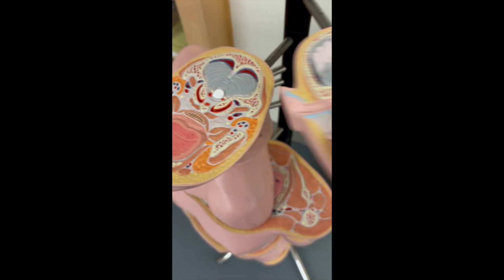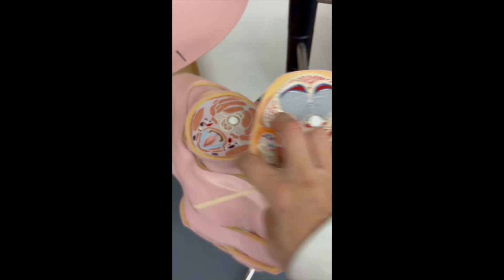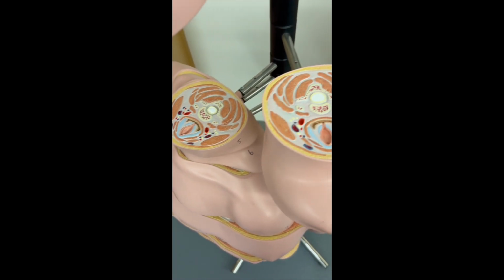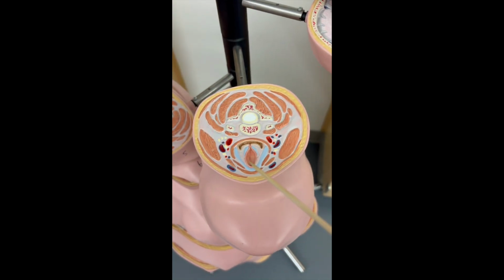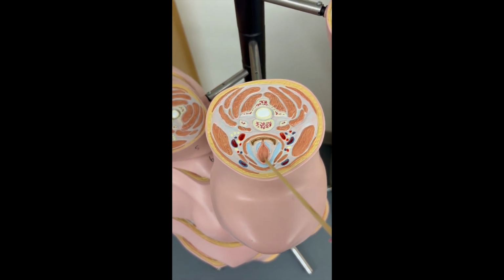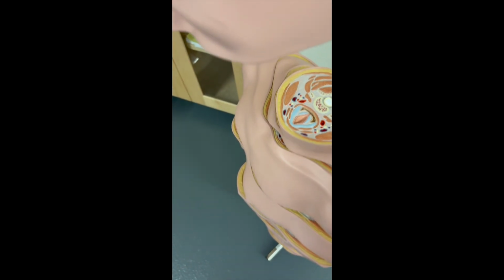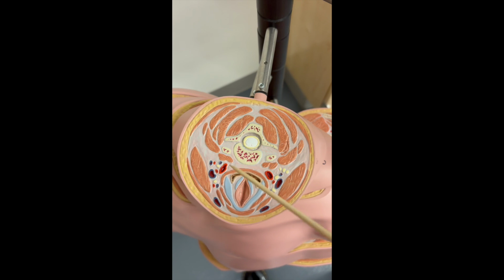Next, it says to show the slice number that displays the larynx. This is number 4, this is just going to be the oropharynx, but if you turn it around, this is going to be laryngopharynx behind, and then this is the larynx here on the bottom of slice number 4. And on the top of slice number 5 is still the larynx here.